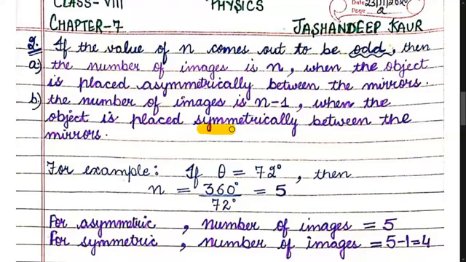While we are having one more word known as symmetric, and symmetric means the object is placed at the angle bisector of the two plane mirrors.